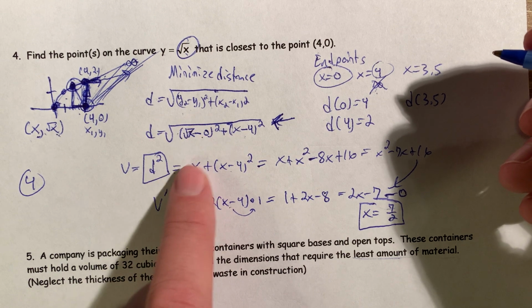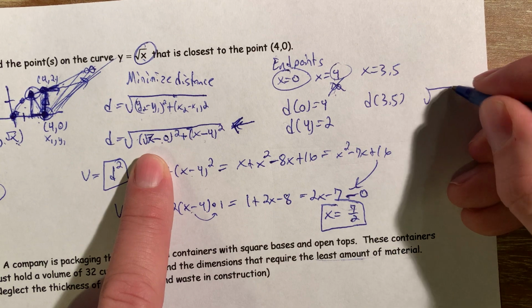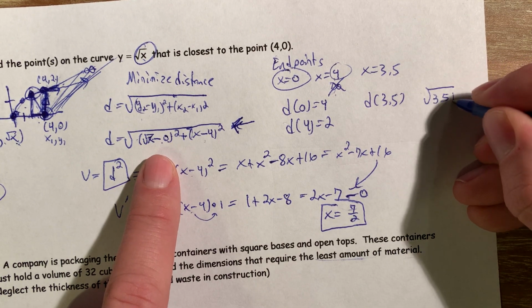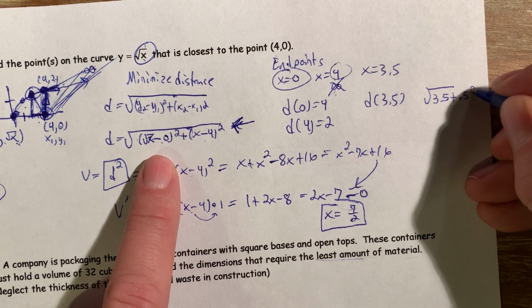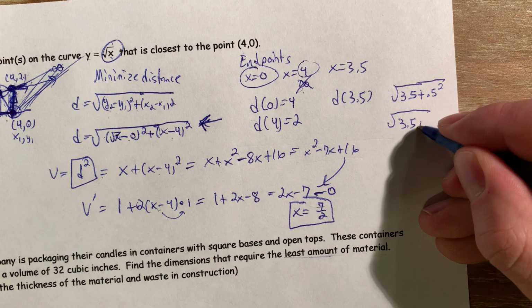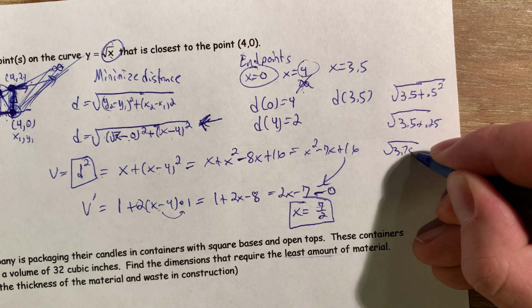So let's see. The distance is going to be the square root of 3.5 plus 0.5 squared. So square root of 3.5 plus 0.25, square root of 3.75.